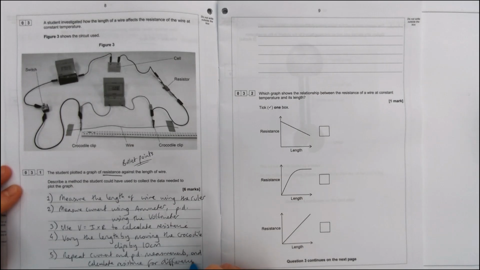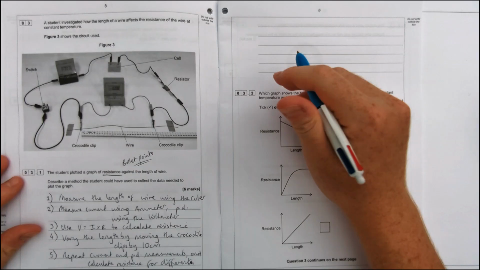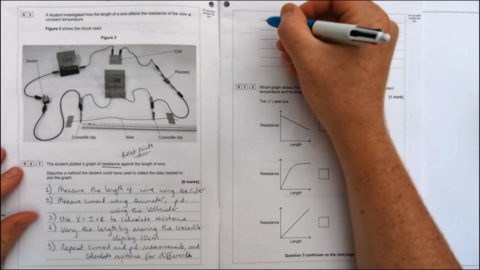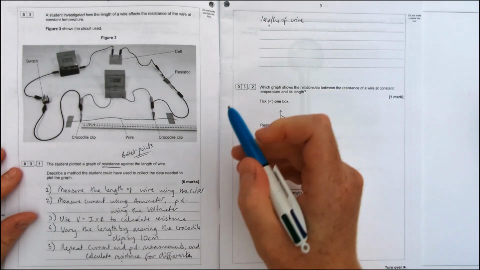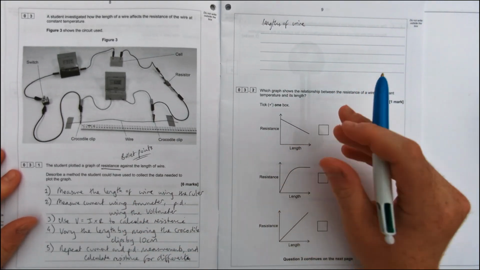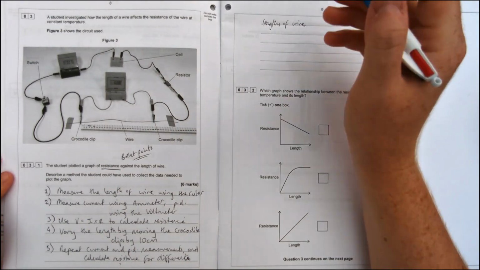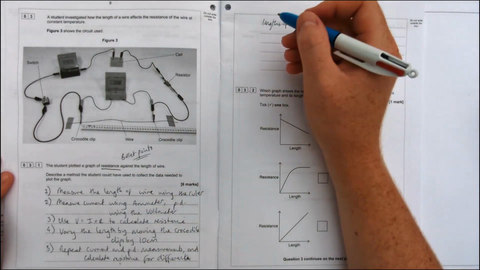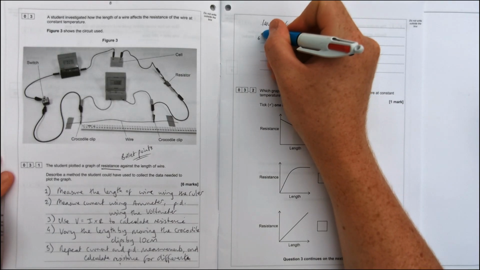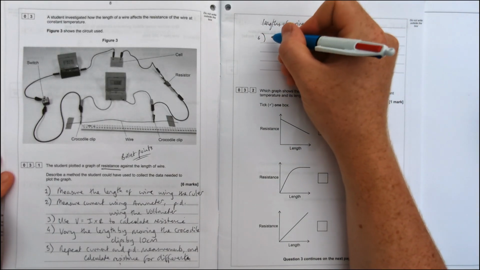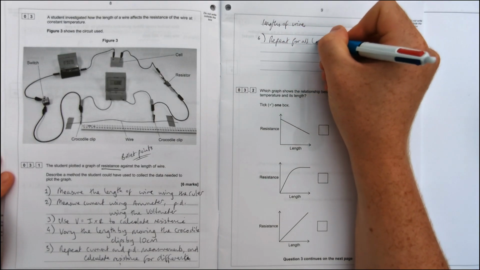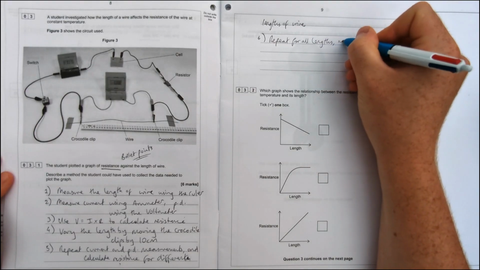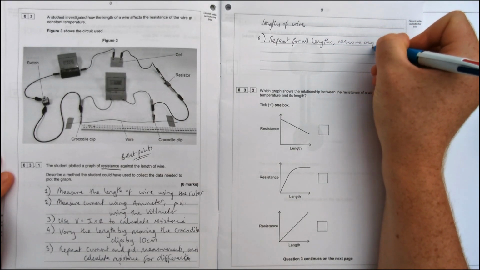They want in your answer an indication that you have, so I'm just going to write different lengths of wire up here. So I'm running out of room. They want indication that you have got the idea that you're changing the length, you're measuring the resistance. So change the length of wire. Now, as always with these kind of methods, you need to try and mention how to be a good scientist as much as possible. So we could talk about things like repeat the whole thing. So repeat for all lengths, and then things like remove any anomalies.